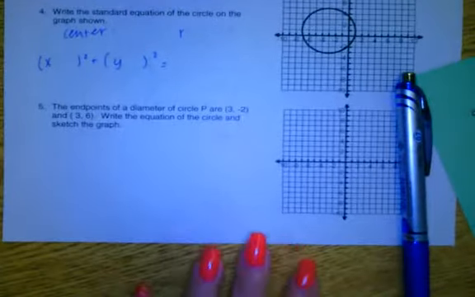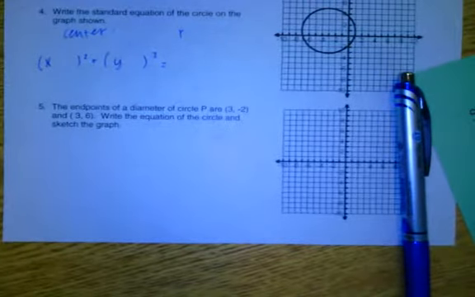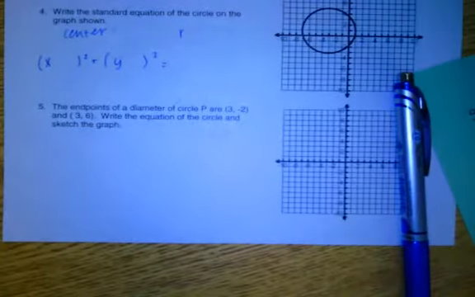If you're finished with number 4, go on to number 5. Is this right for the equation? How do you figure out the center again? You just find it, right? Yep. But you need to set it equal to something. Look at your equation at the top. What do you set it equal to? Oh.